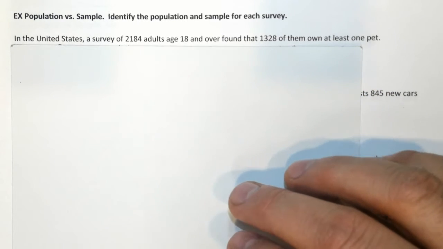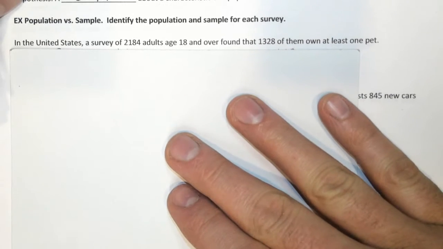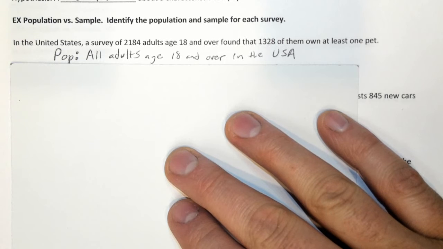So let's talk about the population. Remember that a population needs to be a broad group. And so our population right here is going to be adults. Specifically, adults that are 18 and over that are living in the United States.